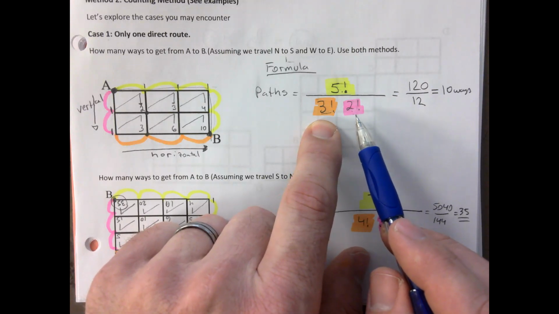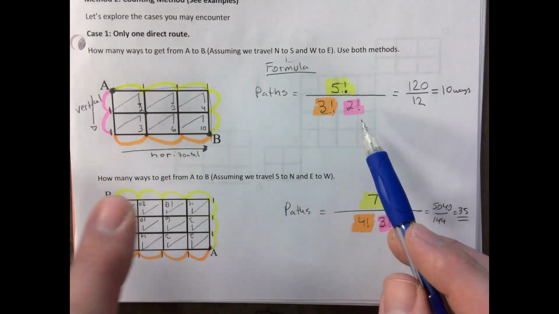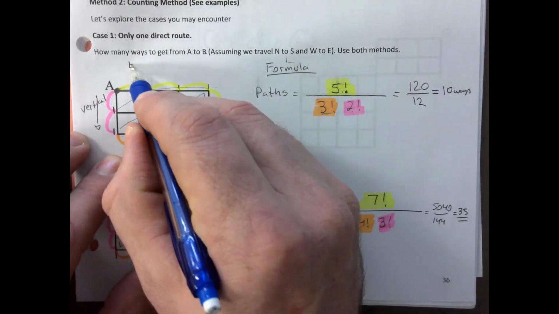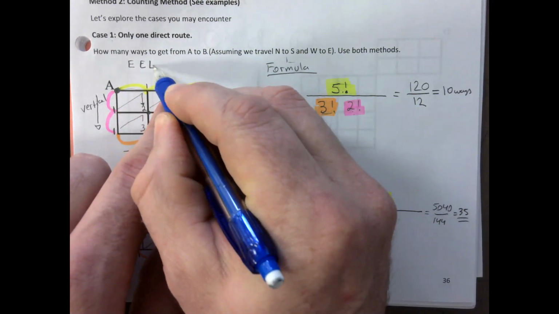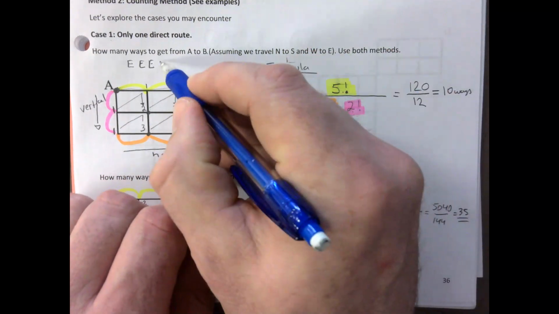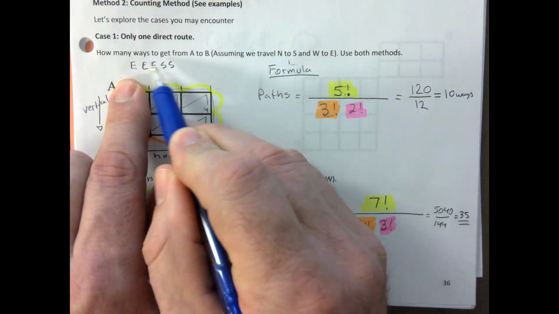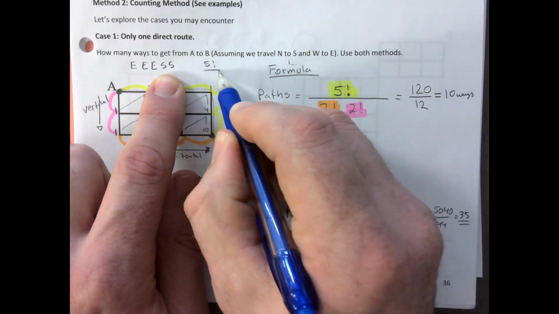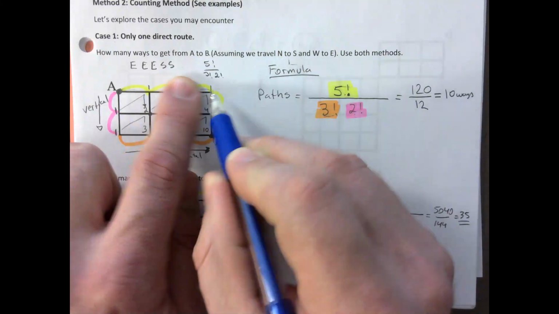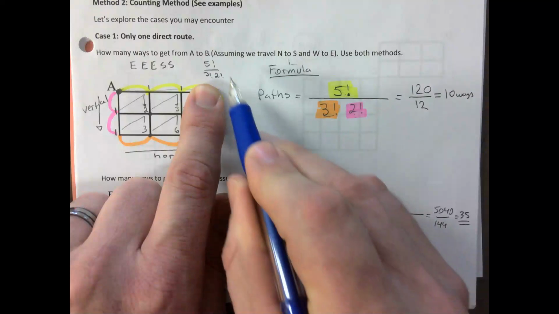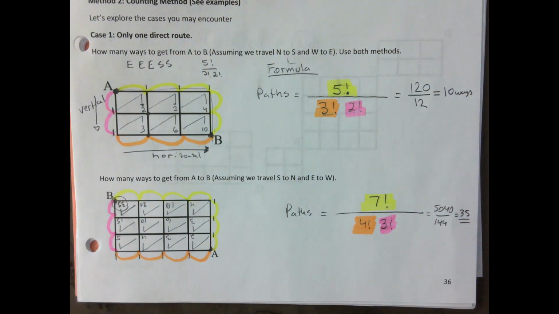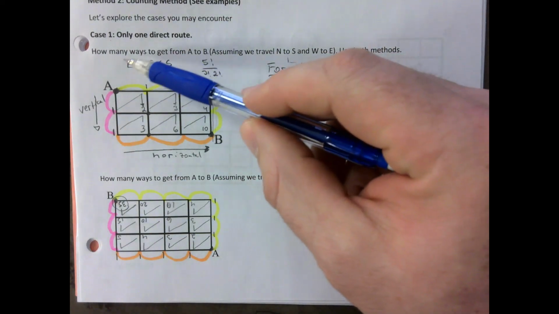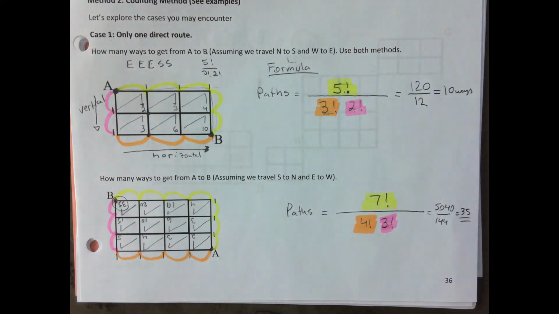In case you're wondering, what does this have to do with identical objects? Imagine the steps you're taking as a word: east, east, east, so 3 east and 2 souths. If I told you how many ways can the letters in this word be arranged, you should be like, oh, well, there are 5 letters, there are 3 e's, and there are 2 s's, right? And lo and behold, you end up with the same thing. So this is very much related to that, okay? When you rearrange, you're trying to figure out how many different ways can you get from A to B. It would be in you rearranging this thing, okay? So that's how many pathways there are.